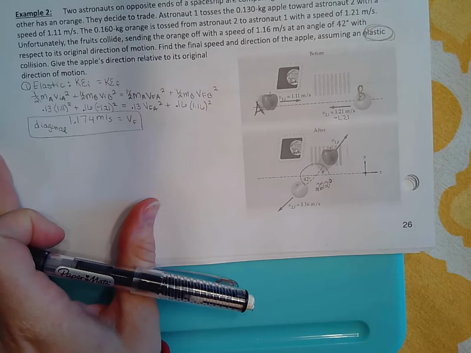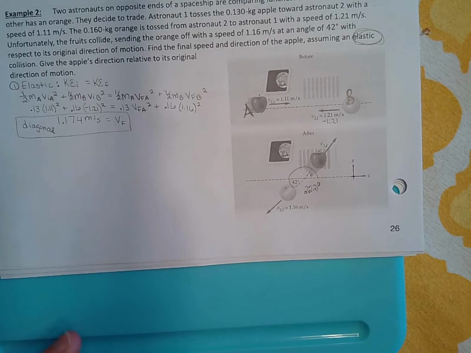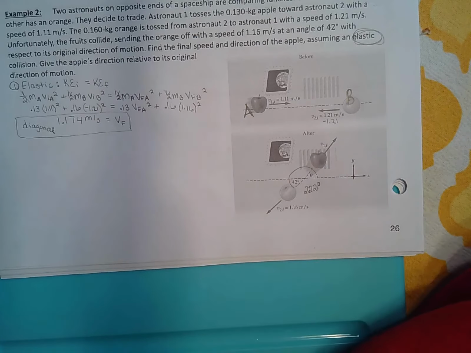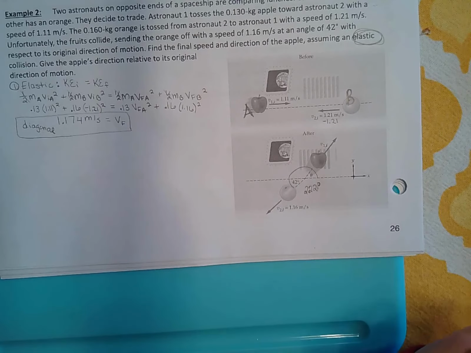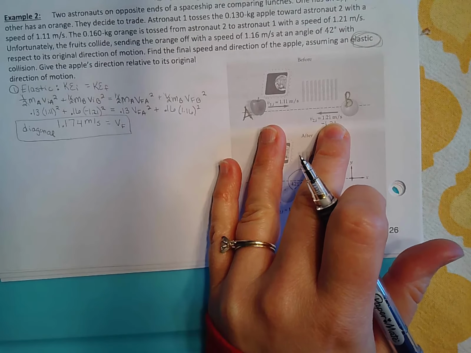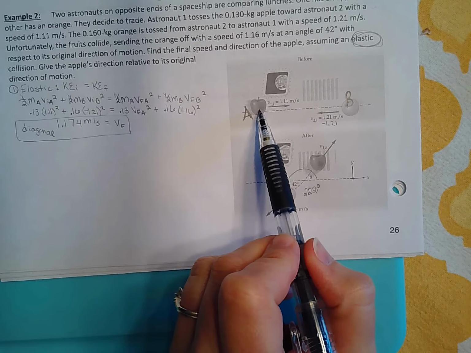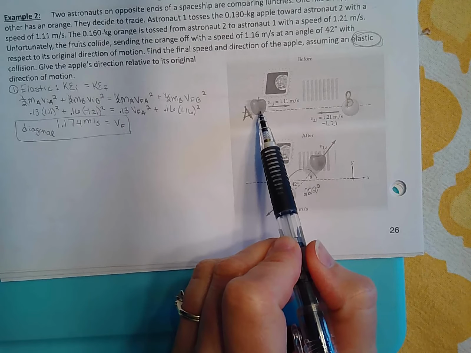So let's think about our x and y directions. Which ones are easier to consider? Hopefully you're thinking about the y direction, and you might say, okay, why am I more concerned about the y direction? Well, if you look at the y direction initially, what is the momentum of this guy in the y direction? Hopefully you're thinking 0.